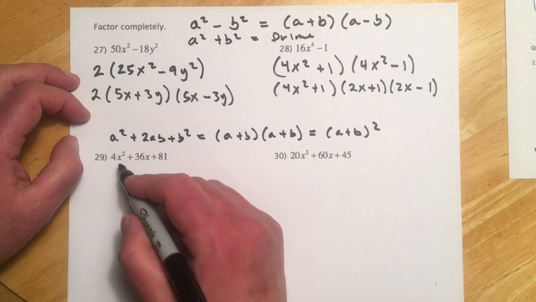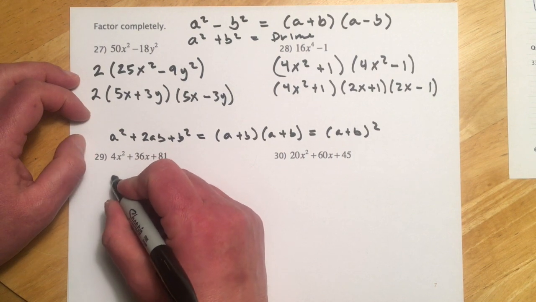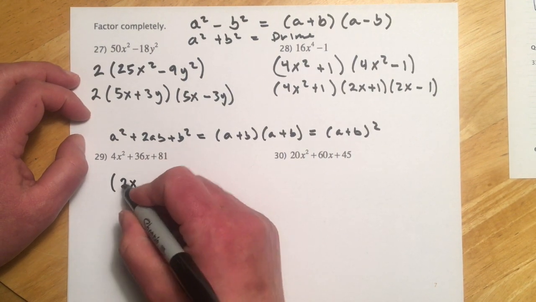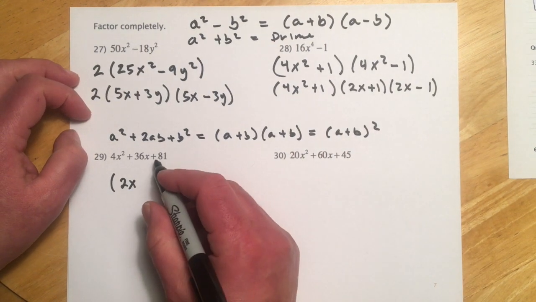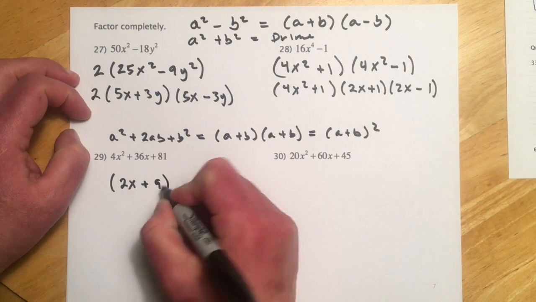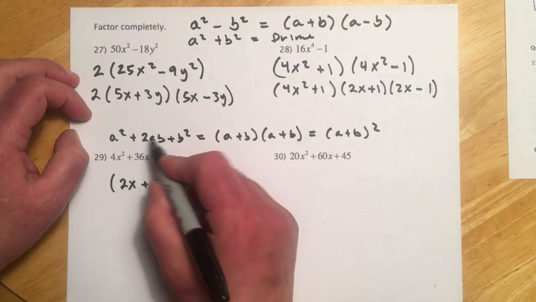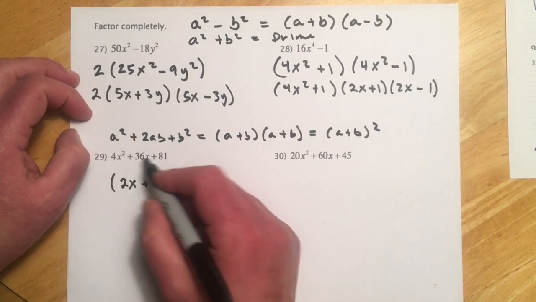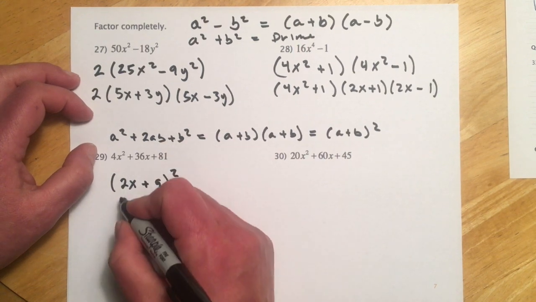So when we see this, it breaks down very similar to this one. So 4x squared we break down to 2x, because 2x times 2x gets us back to the 4x squared. And then the 81 will break down to a 9, because 9 times 9 is 81. So the check I mentioned is the 2ab. Whenever I see the squares, I just kind of assume it's going to be one of these, and then I double check and make sure it was.